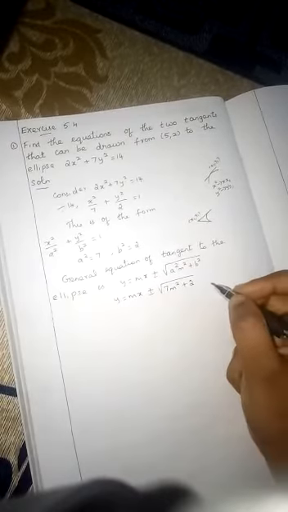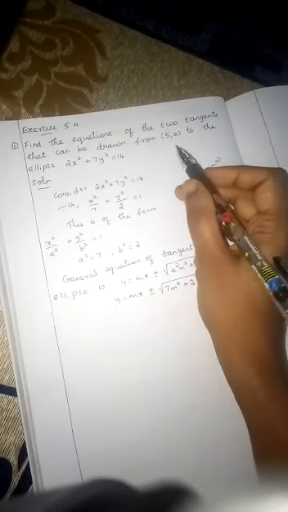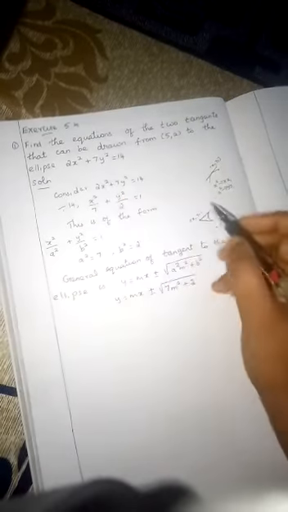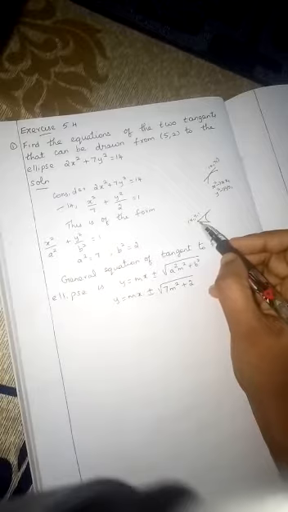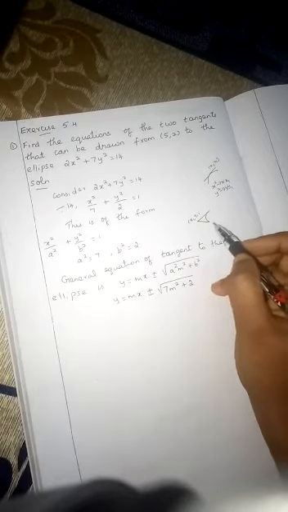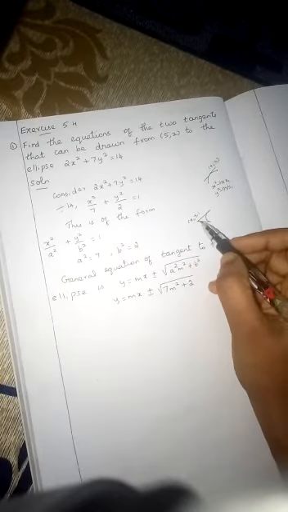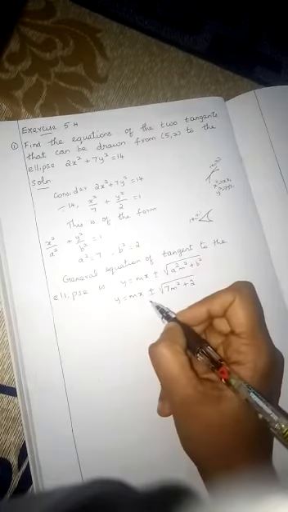And it is given the point lies on the ellipse's tangents. You see here, if I take a point like this, and from this I draw the tangents, in both the tangents the point lies, isn't it? So this is the equation of tangent.